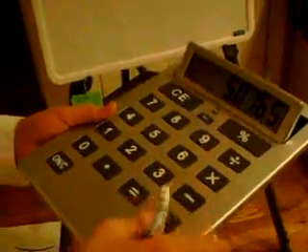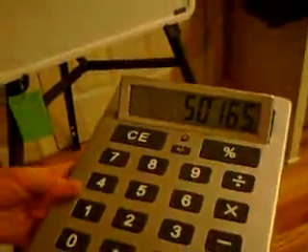51,680. So then you subtract 1,515, which would equal 50,165. So you see how it kind of spells out their birth date in numbers, which is 501.65, or May the 1st, 1965.